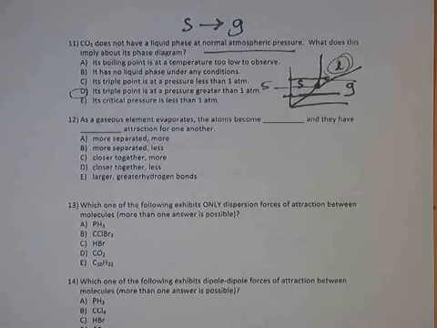I think the triple point's actually at about 5 atmospheres of pressure for carbon dioxide. So if they said the pressure was like 10 atmospheres and gave you this, then eventually you could go through the liquid phase and then to the gas.